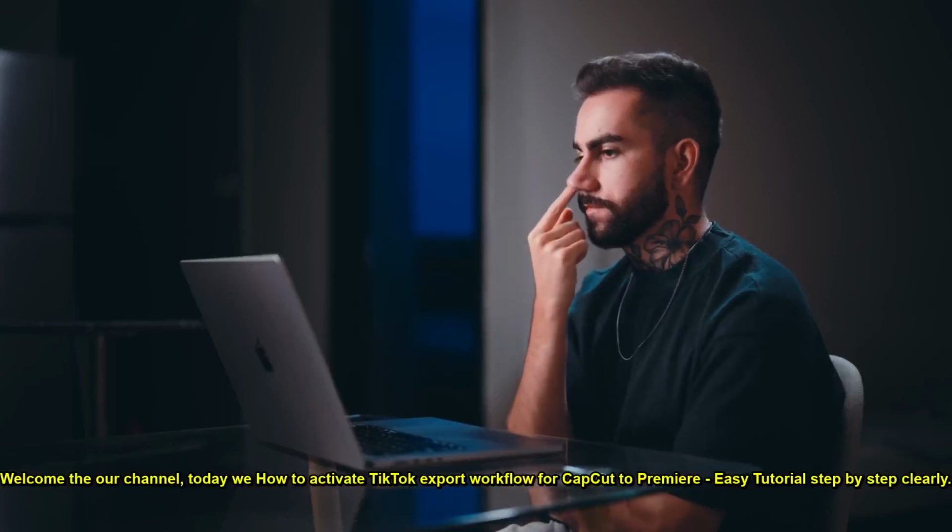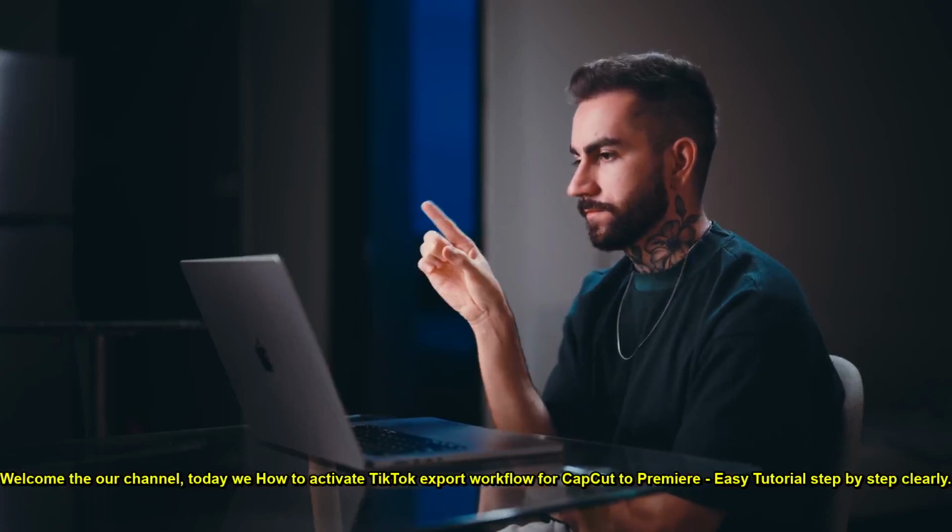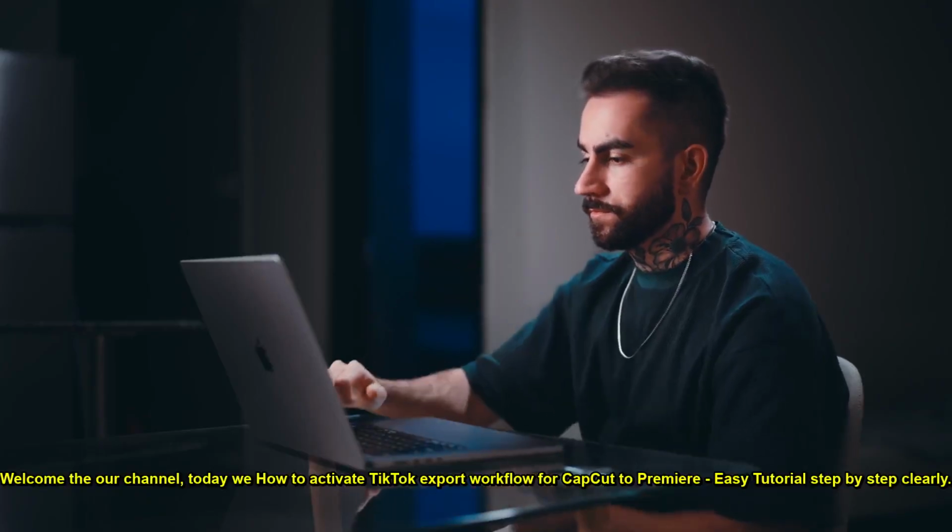Welcome to our channel. Today we show how to activate the TikTok export workflow for CapCut to Premiere. Easy tutorial, step by step, clearly.